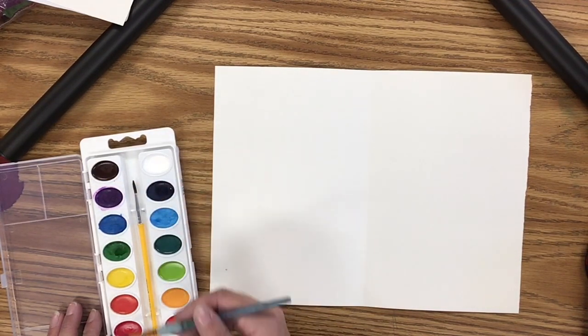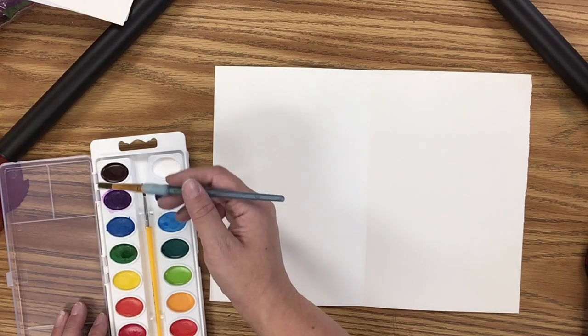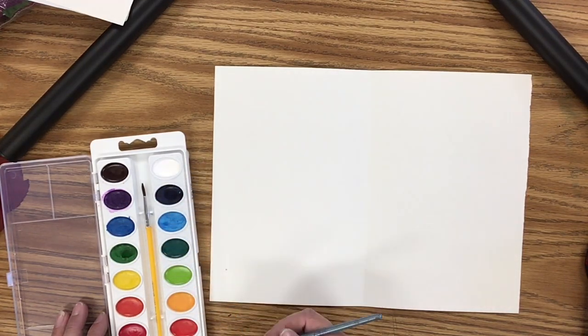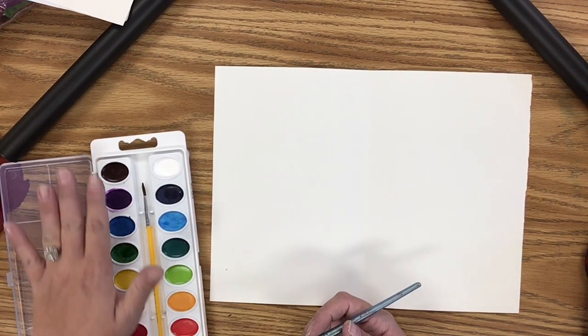So I have my colors over here. I'm going to just use this side of my water palette. This is my primary and secondary colors. This over here, more of what we call our intermediate and tertiary colors. Those are like yellow-orange, red-orange. So if you have one palette, great, you're using those colors. If you have a double palette, I'm going to stick to these colors over here.